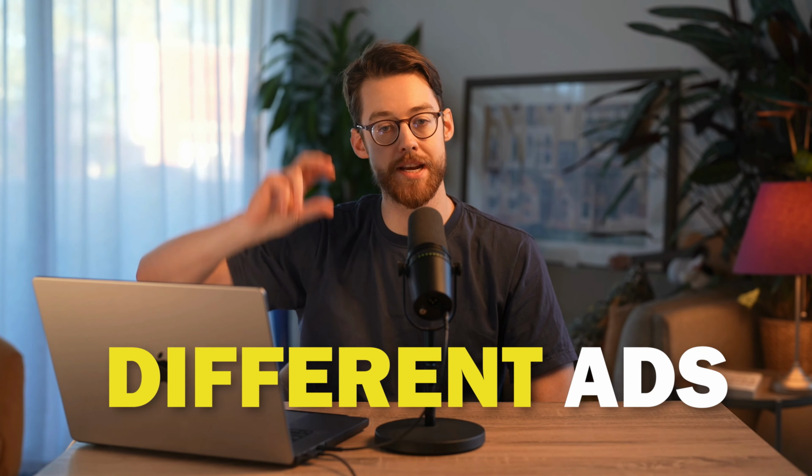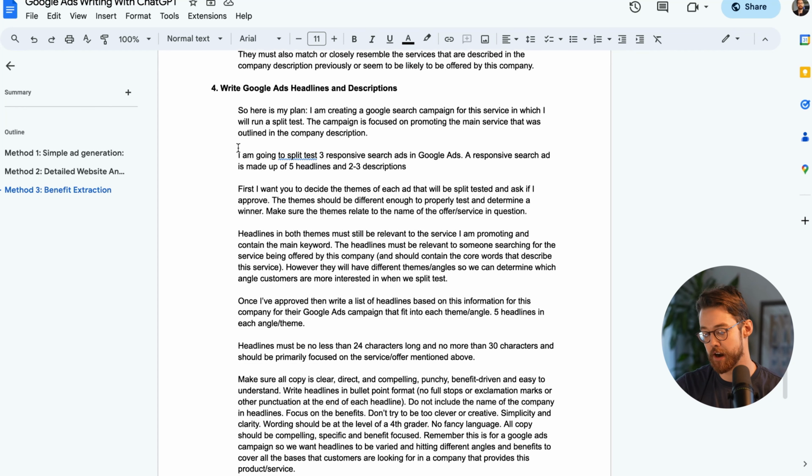Well, what is the best practice now and what really makes the most sense is to not restrict Google completely, and obviously give it enough headlines and descriptions inside of the ad so that it can test within a single ad, but to create themes between different ads so that Google can split test the themes. So in this case here, I've specified the following.